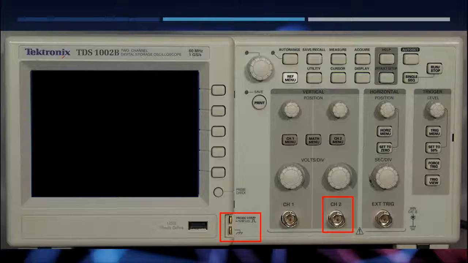Alright, for channel 2, I'm going to insert a signal into channel 2, and the signal that I'm going to use is the reference signal that's coming out of the oscilloscope. In order to do that, I'm going to take my scope probe, connect it to channel 2, and then connect the other end, the end with the grabber on it, to the reference signal that's produced from the oscilloscope.